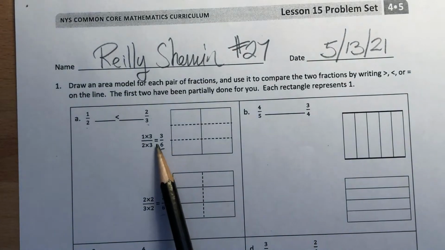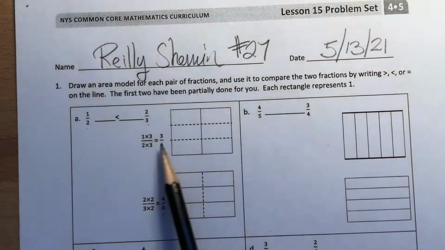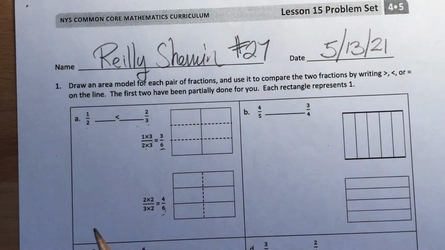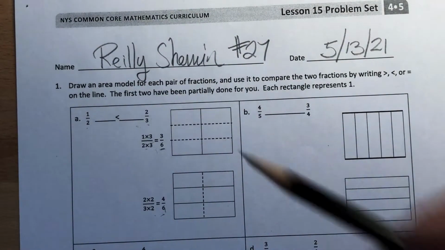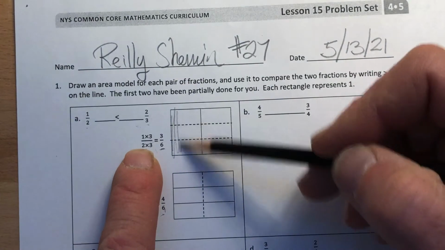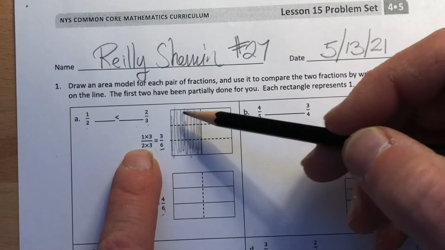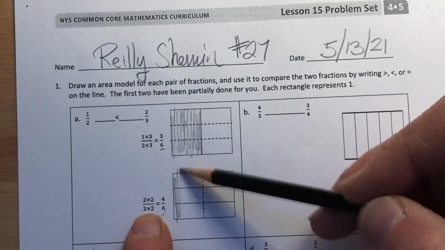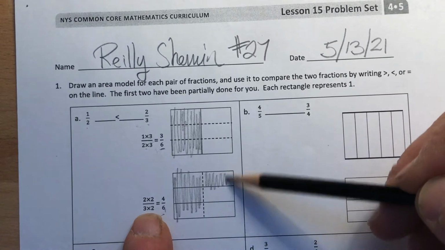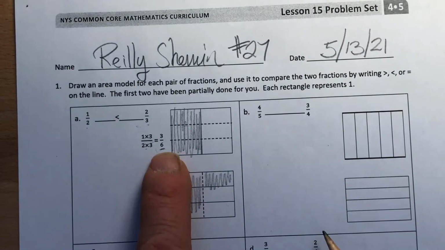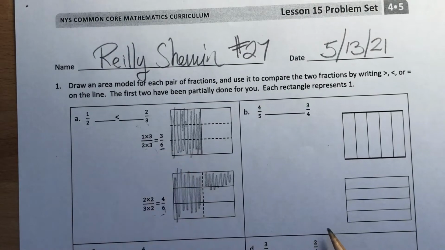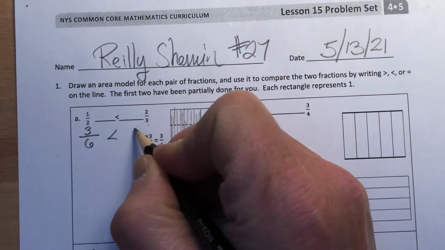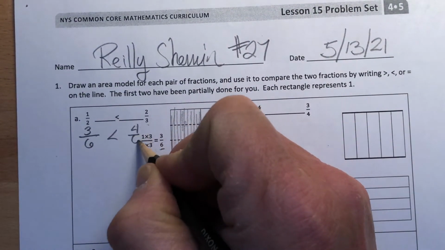They multiplied this 1/2 times 3 to get 6, and they multiplied this 3 here by 2 to get 6. Okay? So what they ended up doing was changing this 1/2 into 3/6, just like that. And then they changed this 2/3 into 4/6, just like that. And then you can tell, well, 4/6 is more than 3/6. See how that works?